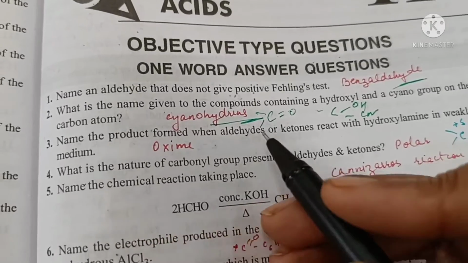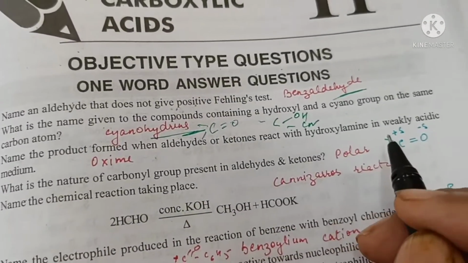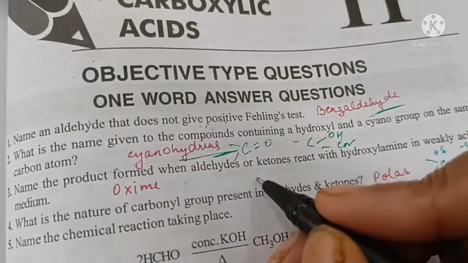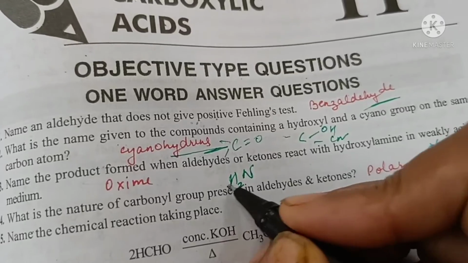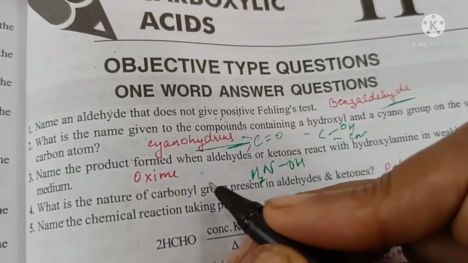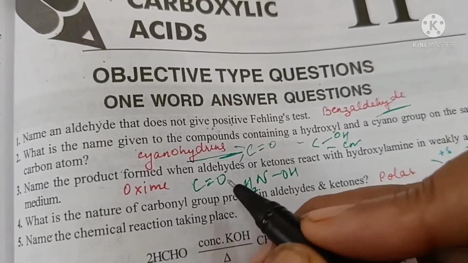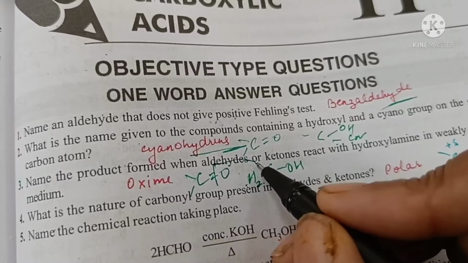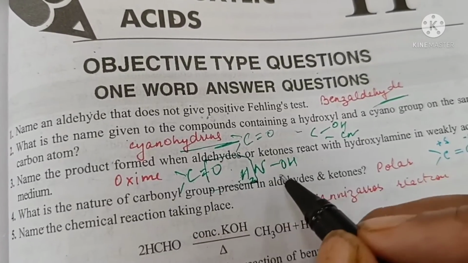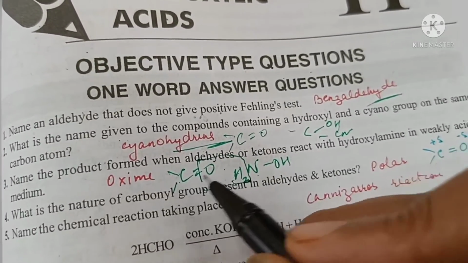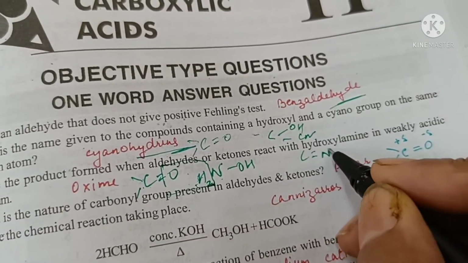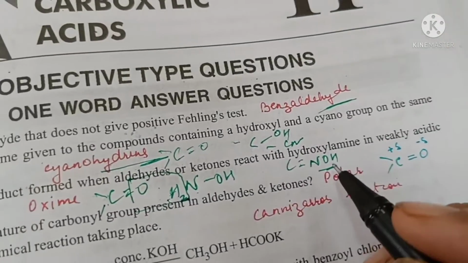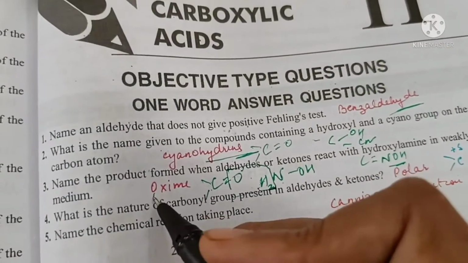Name the product formed when aldehydes or ketones react with hydroxylamine in weakly acidic medium. So the 2 hydrogens of hydroxylamine will combine with the oxygen of the carbonyl group to form water. So NOH combines with carbon with a double bond, and the products so formed are called oxime. So the product is called oxime.